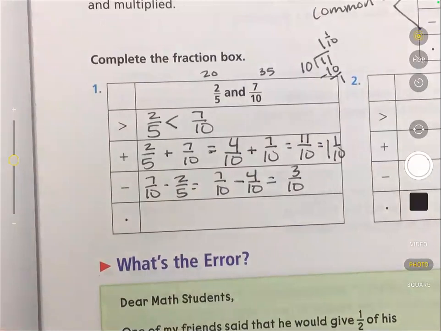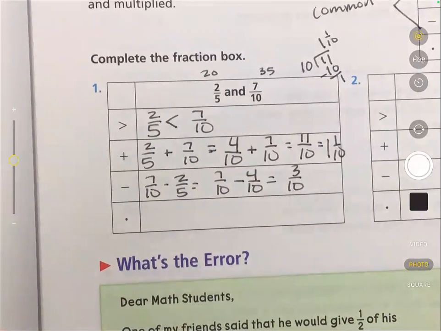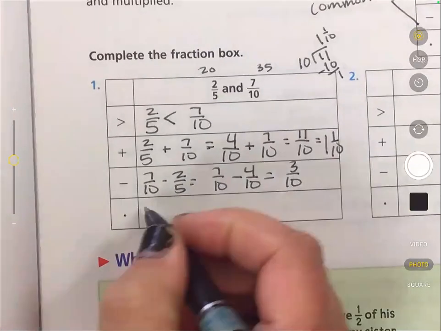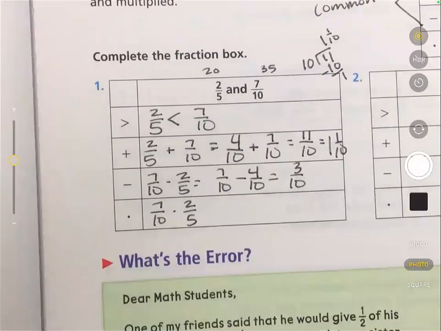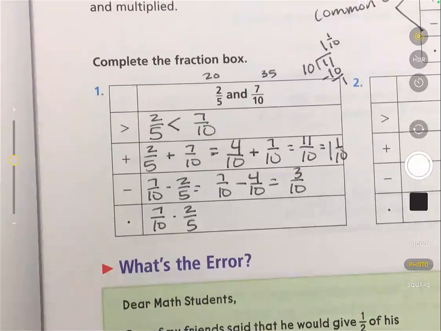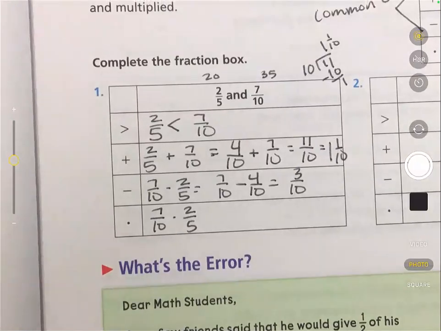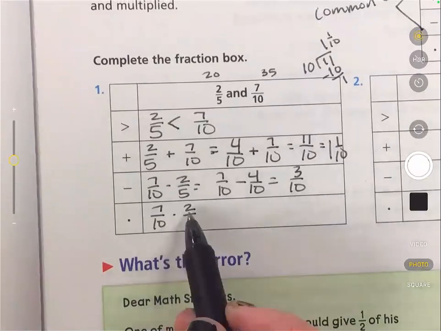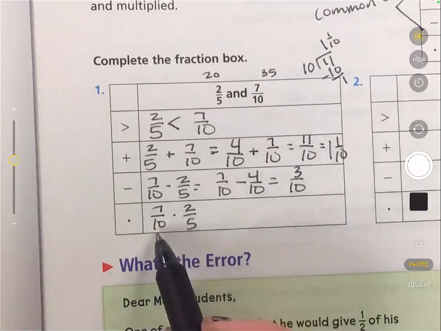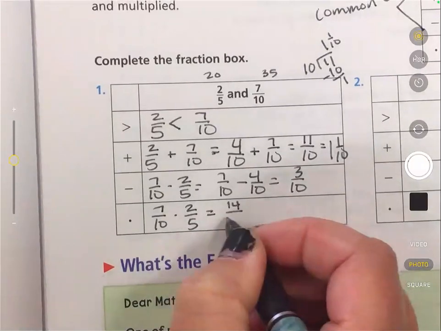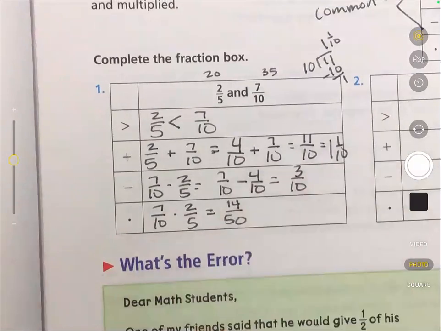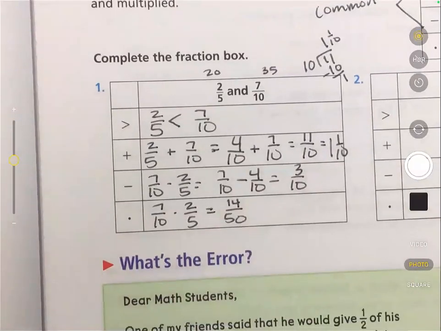Awesome. And multiplying. Who would have ever thought that multiplying would be the easiest one over adding and subtracting, right? Who would have thunk it? 7/10 times 2/5. Do I need to do anything in order to solve this problem? No, I can just go for it, okay? If you want to cross cancel, you could. You could look at your 2 and your 10 and notice that you could cross cancel those, but you don't have to. 7 times 2 is 14. 10 times 5 is 50. I'll take that answer. When you get older, though, they'll make you simplify it.